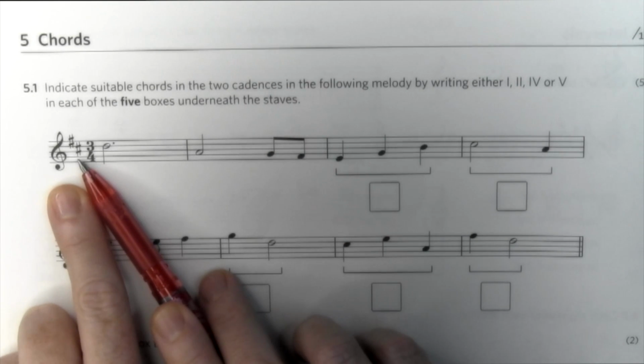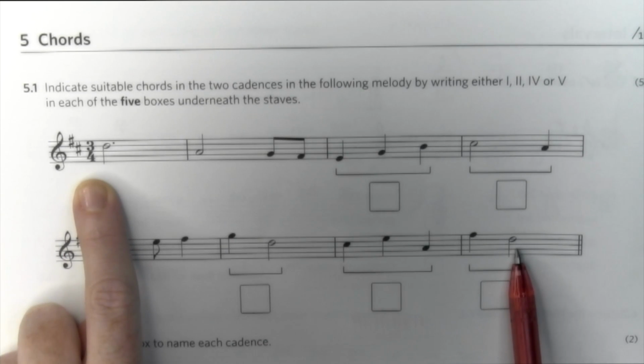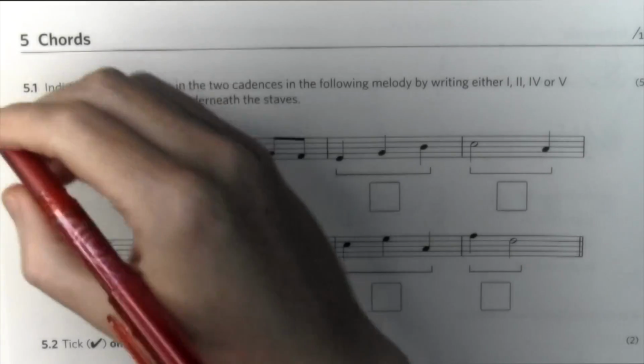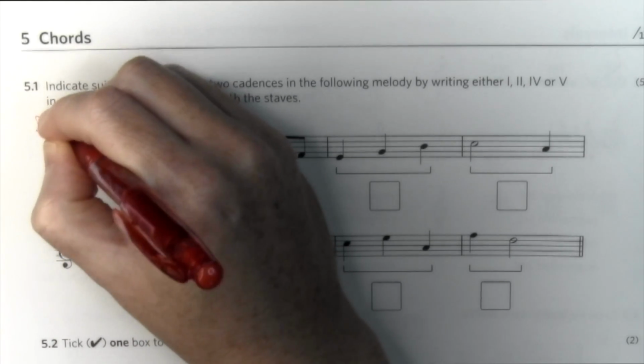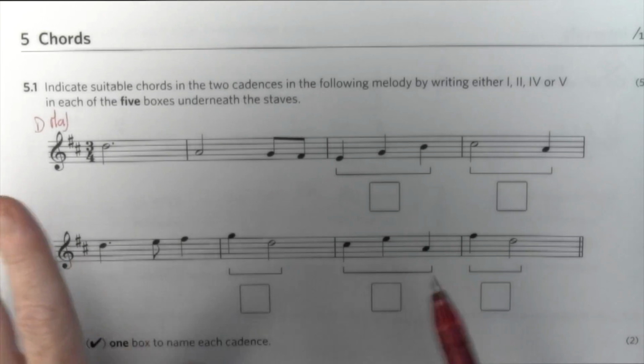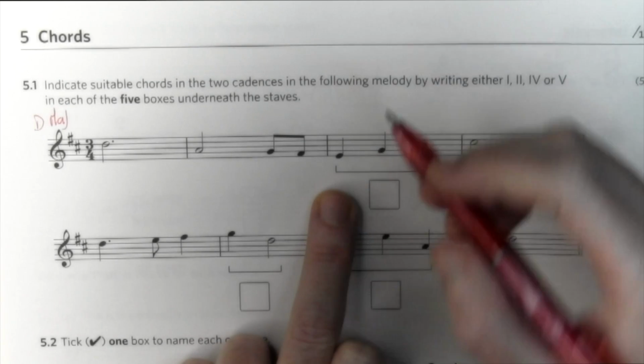This piece has two sharps in the key signature. It starts on D, it ends on D. I think it's in D major. The last sharp plus one semitone, D major. So, D major. It could have been B minor, you see, and so the chords would be completely different. Okay, let's have a look.